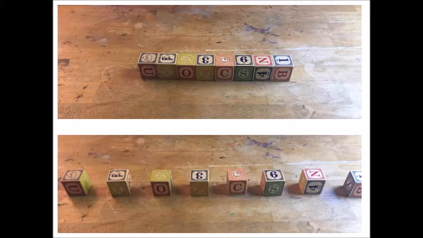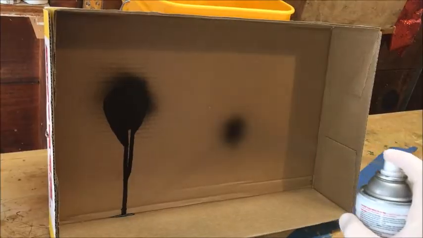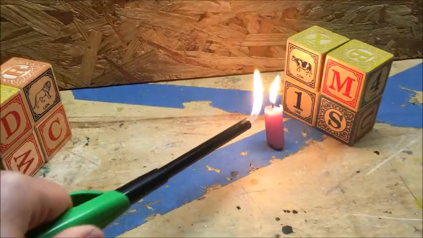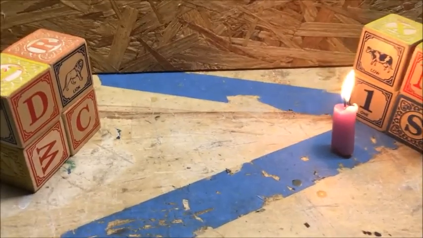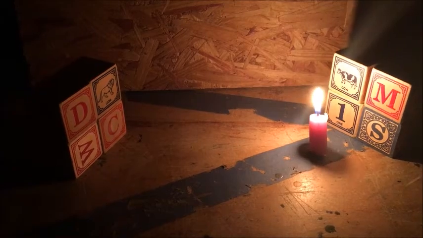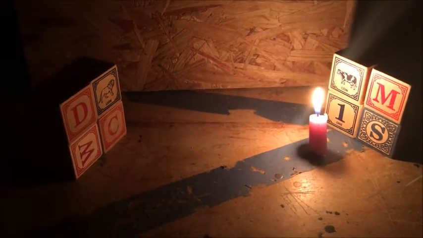Something like that? Here's another example with spray paint. The closer you are to the project, the thicker the coat. Farther away, you cover a larger area. One final example. The candle is closer to the blocks on the right. They are brighter, more light intensity. Could we call this a thicker coat of light or a thicker light density? I don't know, but it's definitely brighter on the right.